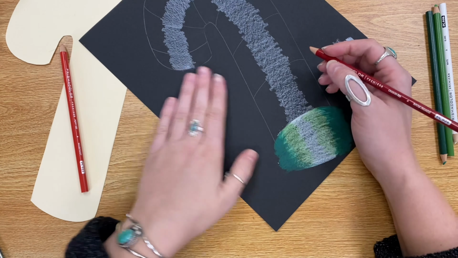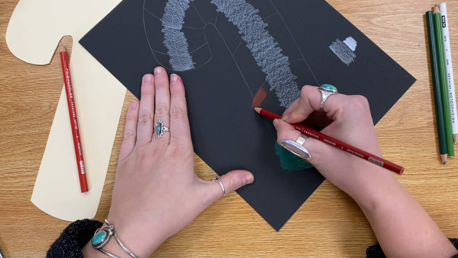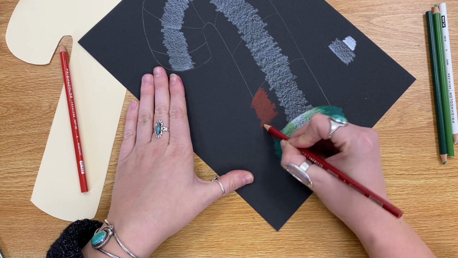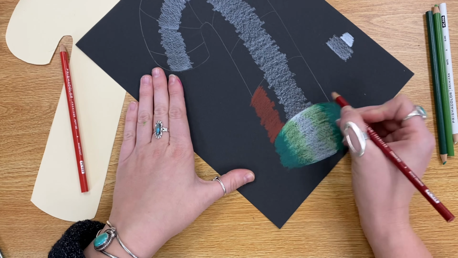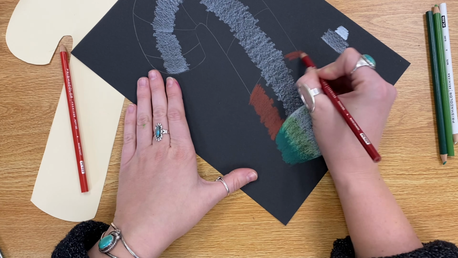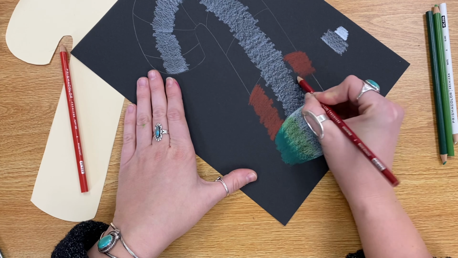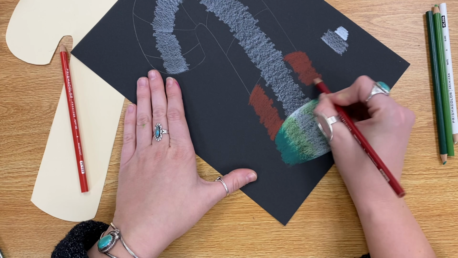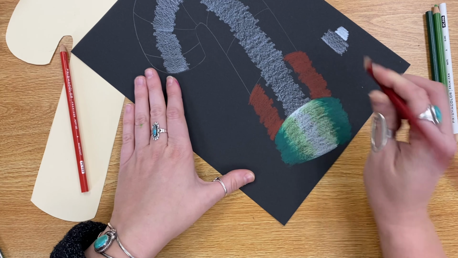And so then you're going to start over again and do that same process with your next color. So you're going to take the darker version of that color and just push pretty hard along the edge of your candy cane. And it is totally okay if you go over your outline of the candy cane. You can see how I'm going outside of the lines, because after we're finished coloring these, we're going to cut them out. So it's totally fine if you go outside of the lines here.